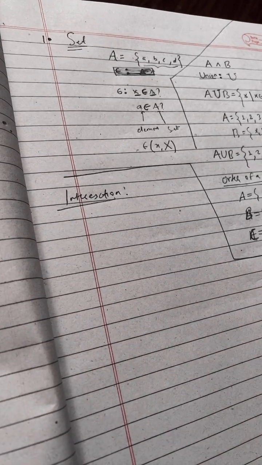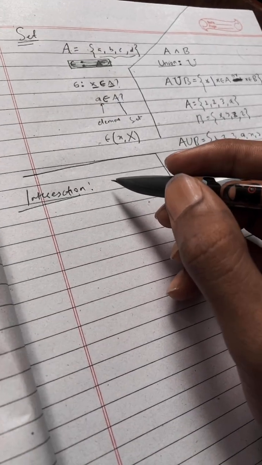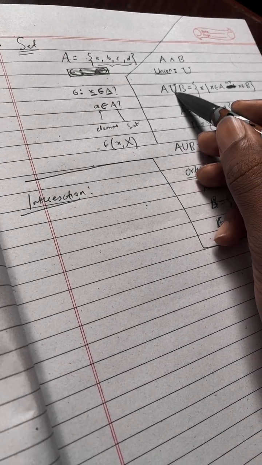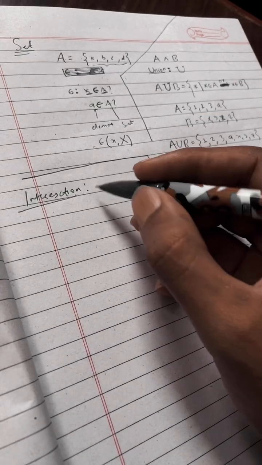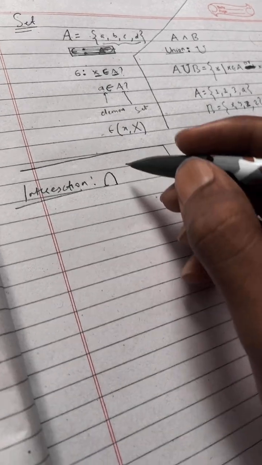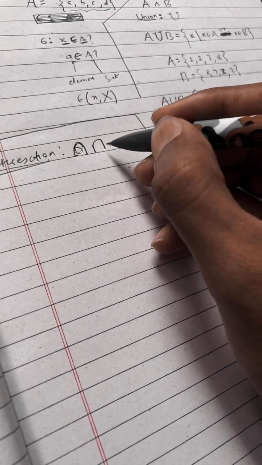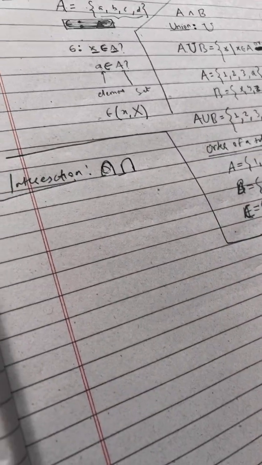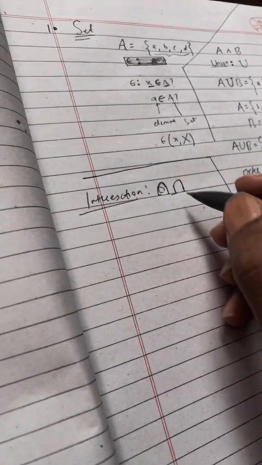Okay. Let's do it formally, and we will define it through belongs to, because that is the only symbol we have in set theory. Everything we construct is from belongs to. So let's define what intersection means using belongs to. Union has its own symbol. Intersection is just an inverted U, like this. Okay, this is intersection.